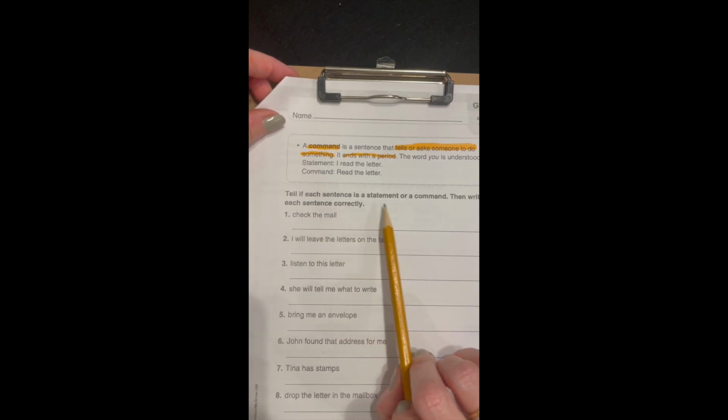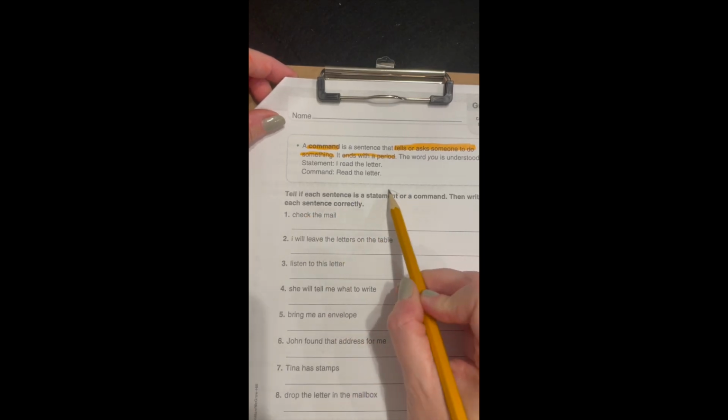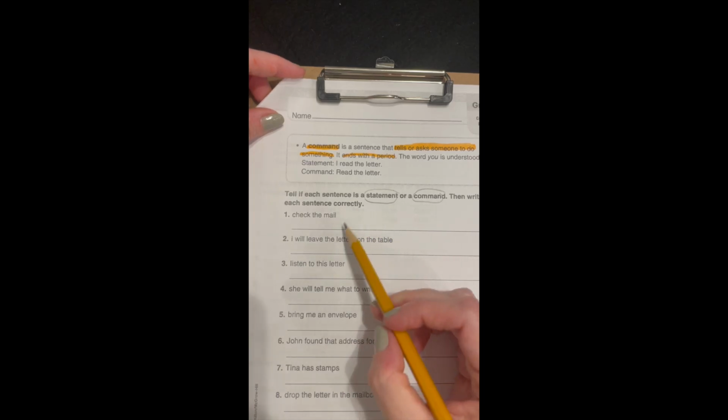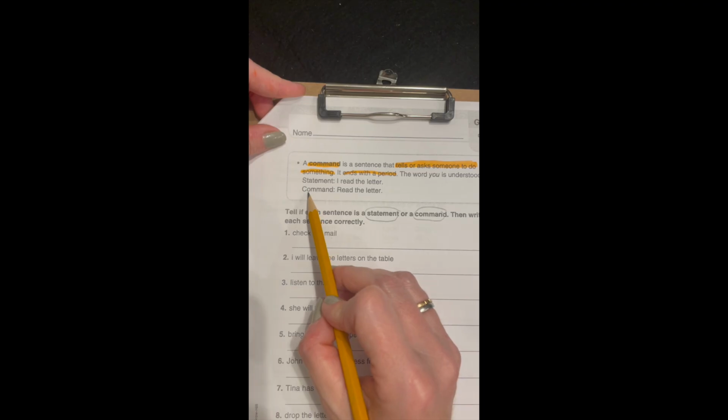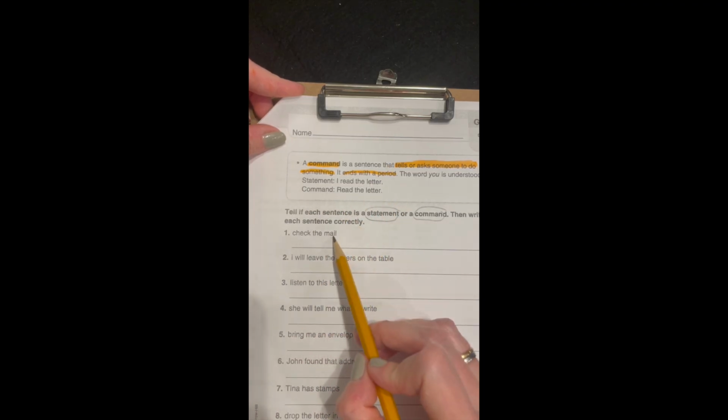We'll go down to our exercise. It says, tell if each sentence is a statement or a command, okay? Then write each sentence correctly. So let's start first with number 1. It says, check the mail. Well, that sounds like something a person might tell me to do. It sounds like a command. It also reminds me of read the letter. So this is definitely a command.